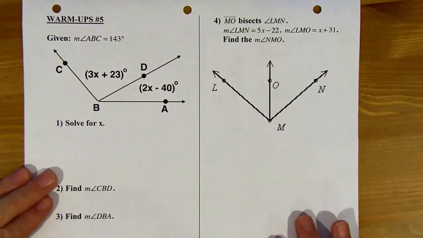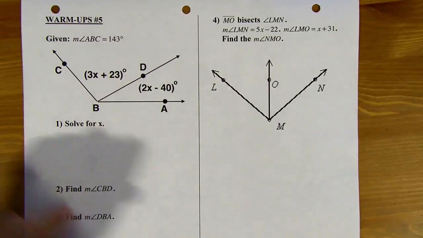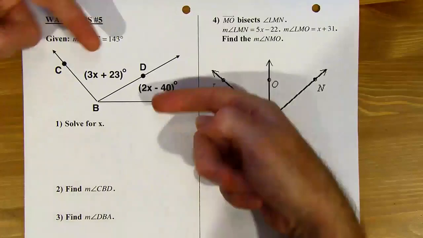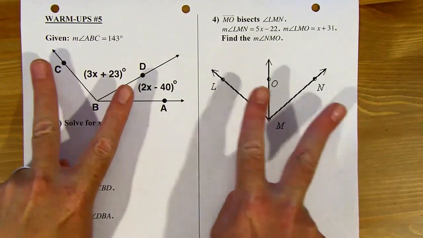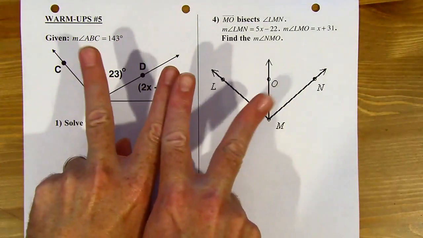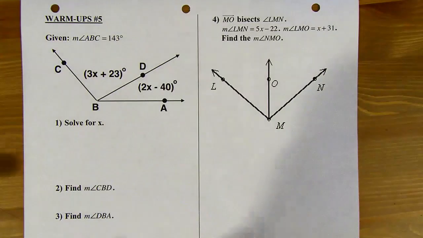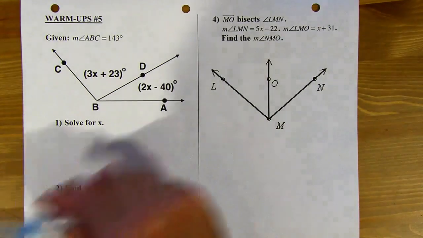Okay, here's warm-up number 5. So in this first problem, we've got two angles that are kind of glued together. When that happens, if you take two smaller angles, glue them together, you get a bigger angle. And that's the angle addition postulate, really. That's the idea here. Okay, so let's solve for x.